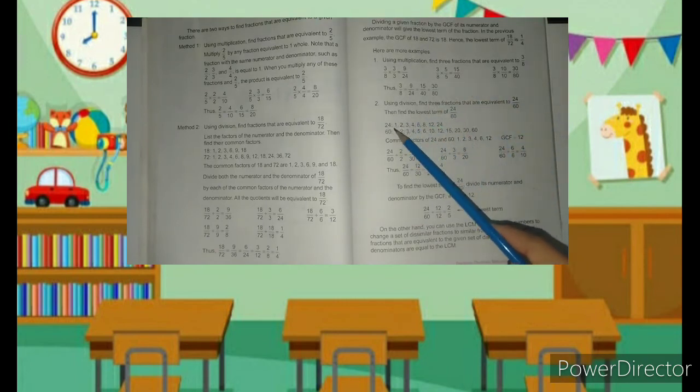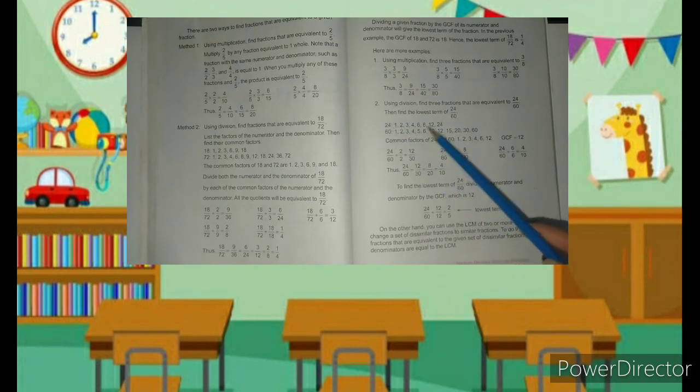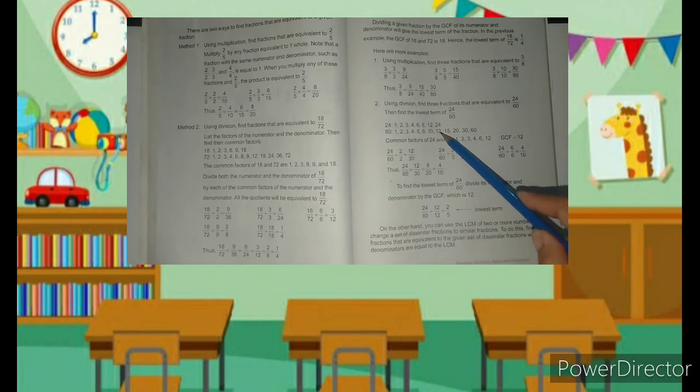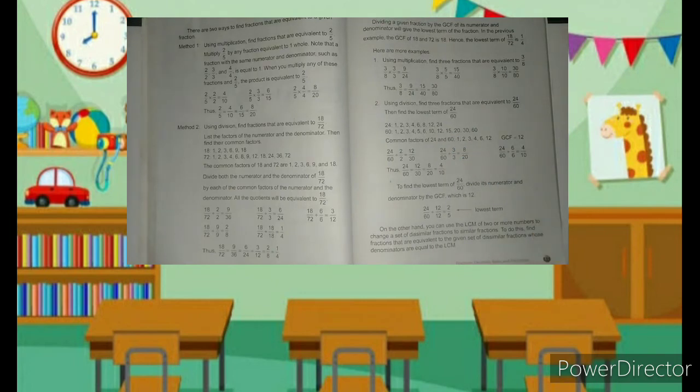The factors of 60 are 1, 2, 3, 4, 5, 6, 10, 12, 15, 20, 30, 60. So the common factors of 24 and 60 are 1, 2, 3, 4, 6, and 12. The GCF, or greatest common factor, of 24 and 60 is 12.